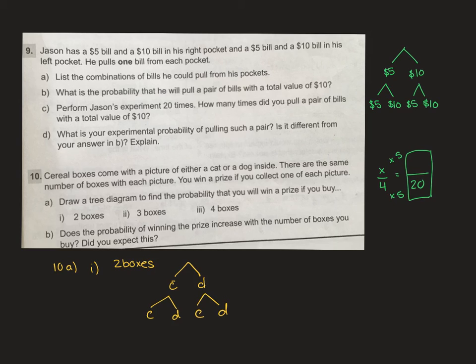So this, when you get 2 cats, would not get you a prize, right? But this one would, a cat and a dog, right? You could get a dog and a cat, but not a dog and a dog. So there's 2 ways to get it out of 4 options. So you would have 2/4 or 1/2 probability of getting a prize.